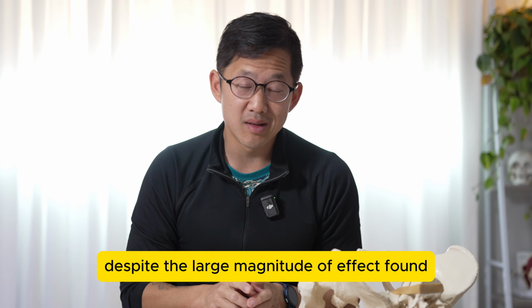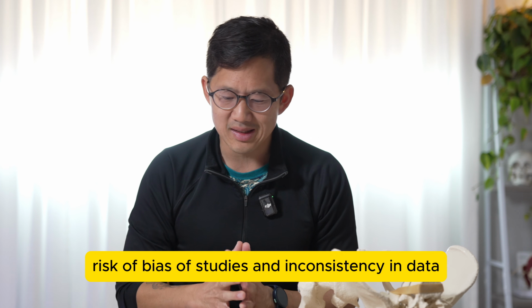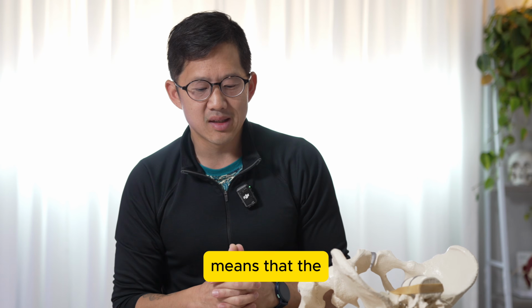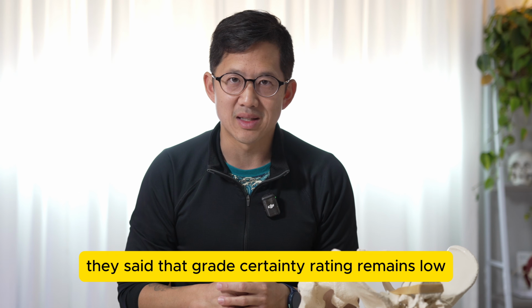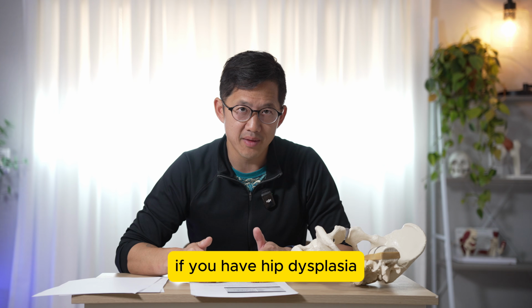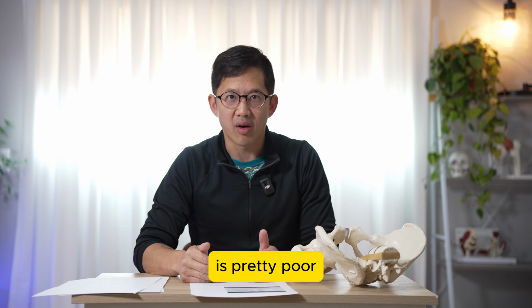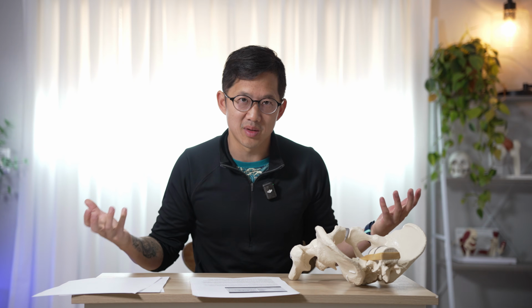Despite the large magnitude of effect found, risk of bias of studies and inconsistency in data means that they use this term GRADE for grading things. They said that GRADE certainty rating remains low. In other words, the evidence that the PAO surgery helps if you have hip dysplasia is pretty poor. There are strong claims of big effects, but there's a high risk of bias in the studies, so they can't really be sure that that's the case.